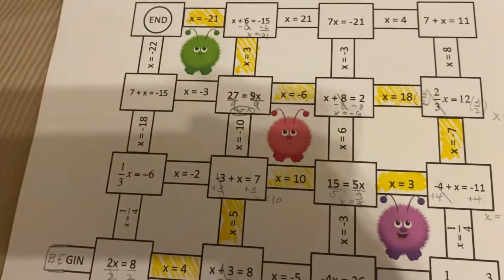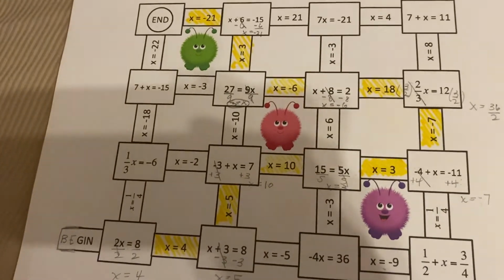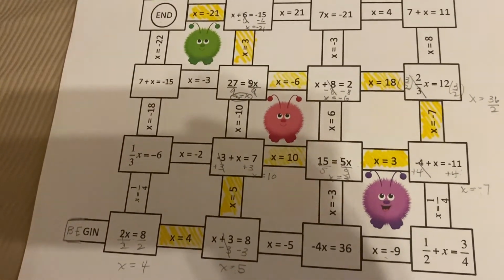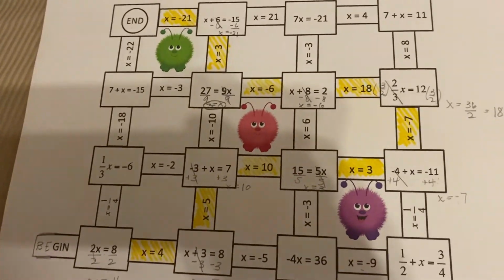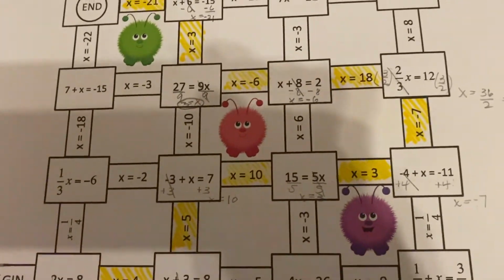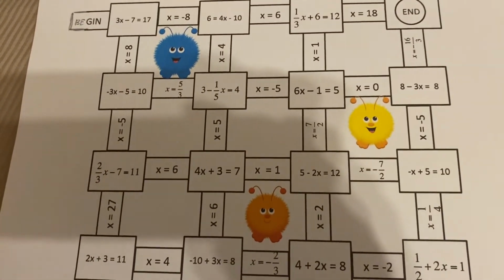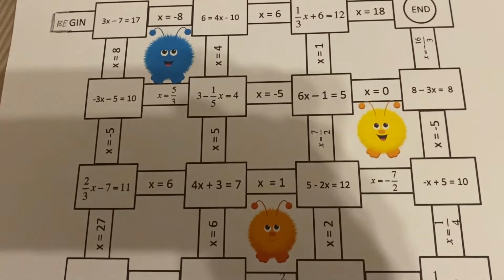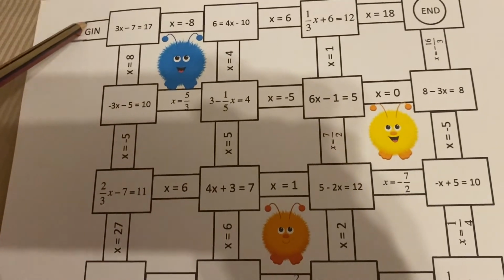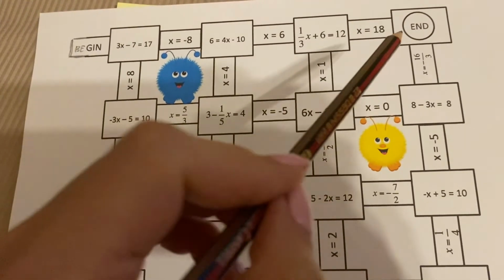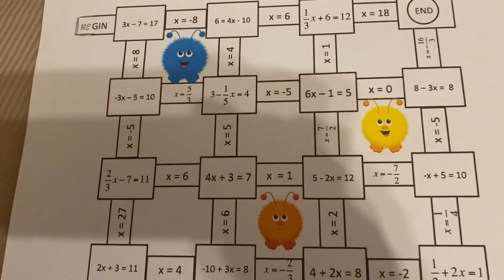Okay, so for each problem, I would like you to show your work. Again, check your solutions as well. You do have to show your work in order to get credit. Okay, so I'd like you to try to do the second worksheet by yourself. However, you're going to start up here. You're going to begin here. And then you're going to shade your way all the way until you get here to the end.